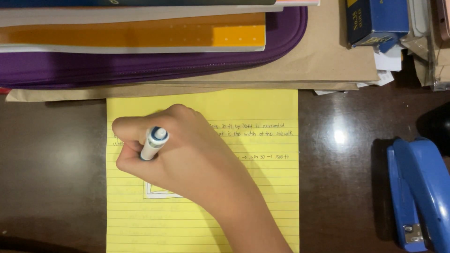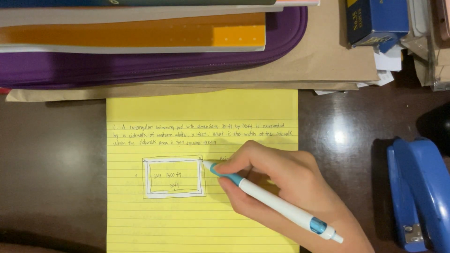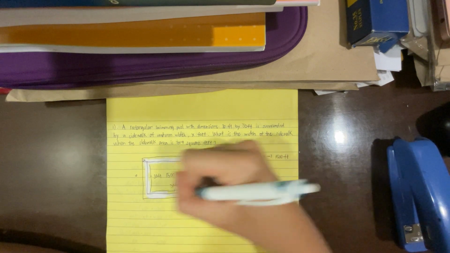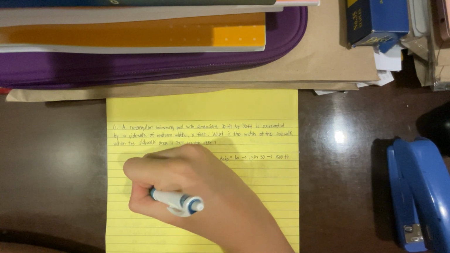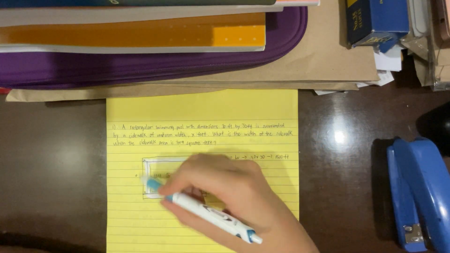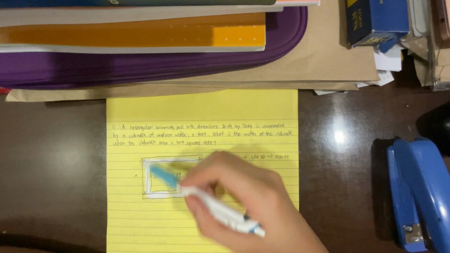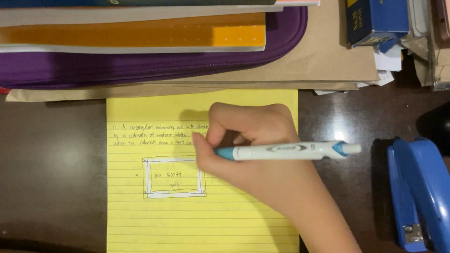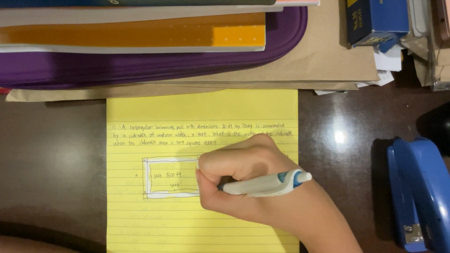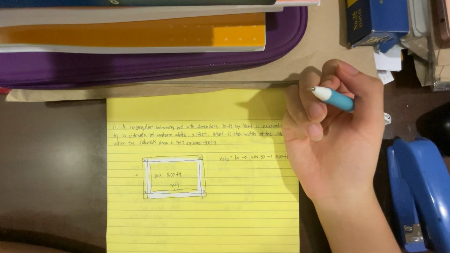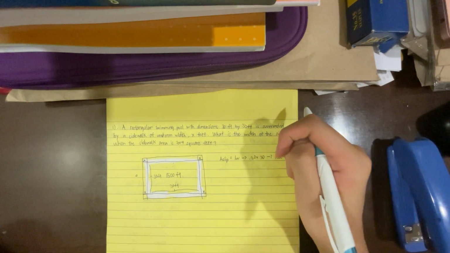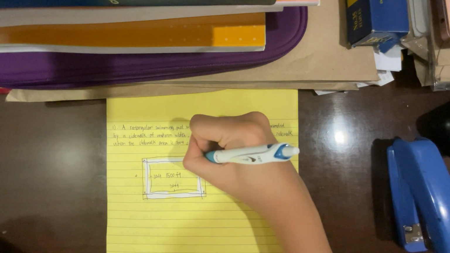Okay? I'm not trying to do anything, I'm just labeling it as x. Same here. We don't know what this is, so I'll label it as x. Same here. To get the width of the sidewalk, we need to know what this is. This and this as well. We have no clue what that is, so we're going to label it as x.